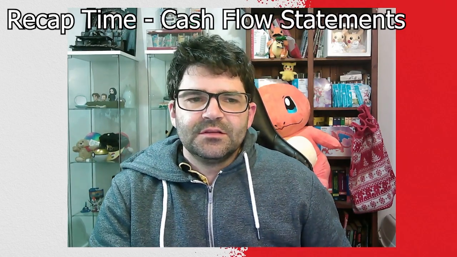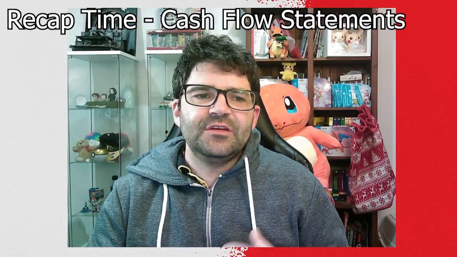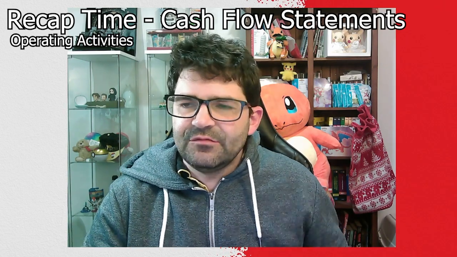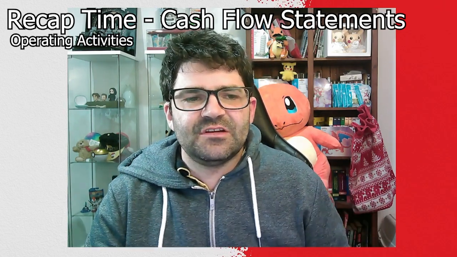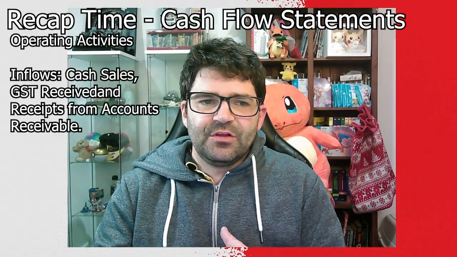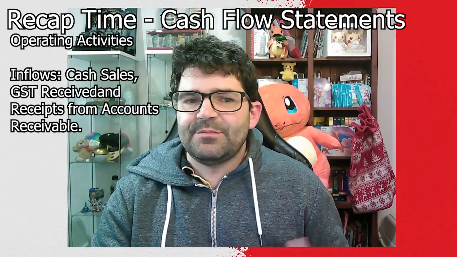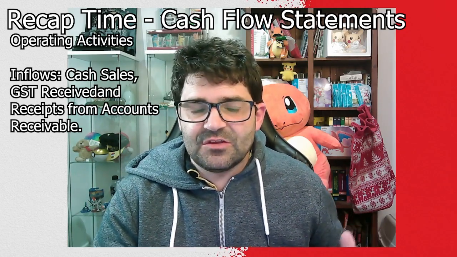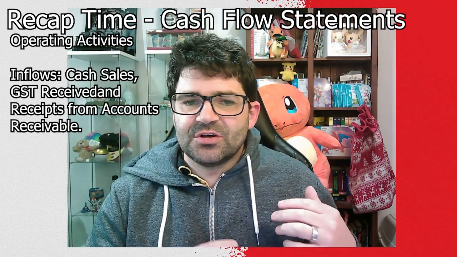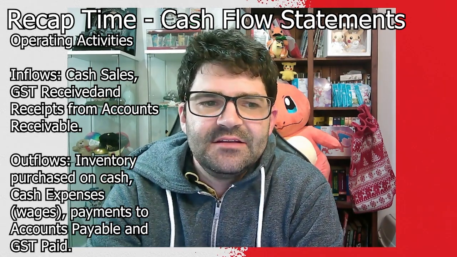So let's just look at the three categories. Firstly, we've got the operating activities, and inflows are normally things like cash sales, receipts from accounts receivable, and GST received. Meanwhile, outflows will be stuff like payments to accounts payable, cash expenses like wages or rent that you actually pay, inventory purchased on cash, and GST paid.